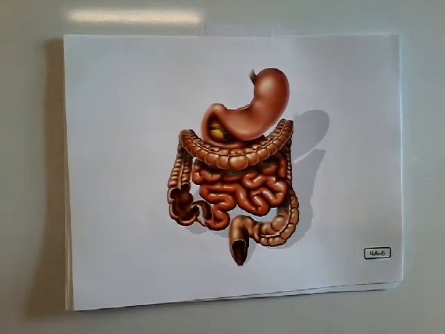Which organ system includes your stomach? It's the digestive system. Your stomach works closely with other organs, each made up of different types of tissues and different types of cells to perform different types of jobs. Soon, you're going to be able to name all of the other organs that work together with your stomach to help you digest or break down your food.